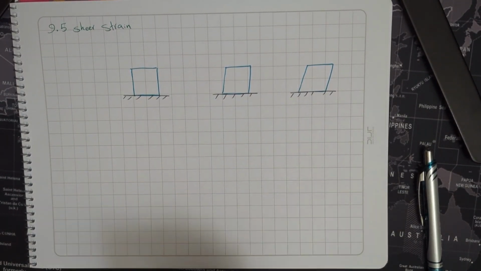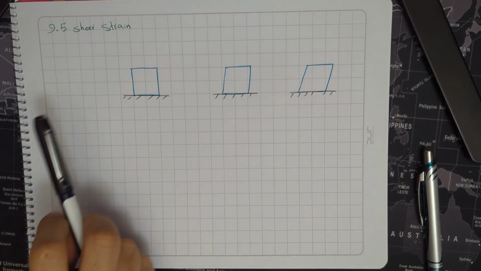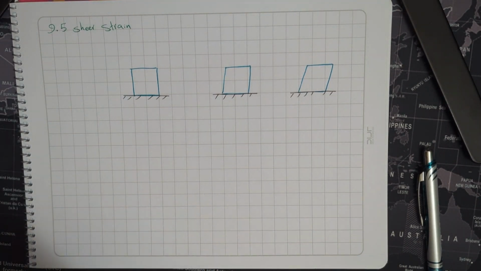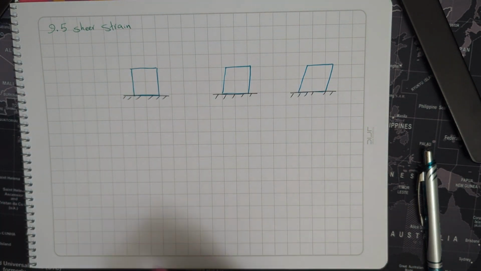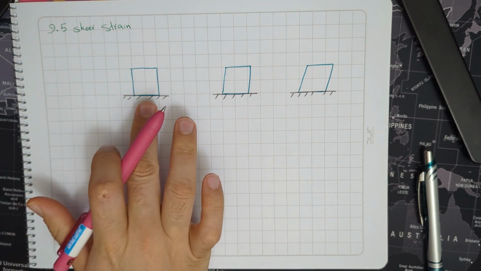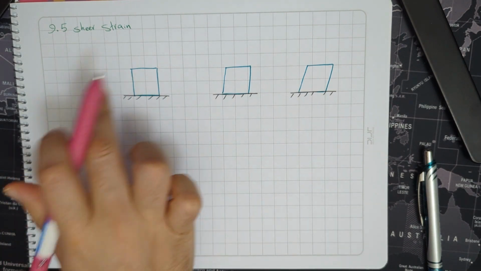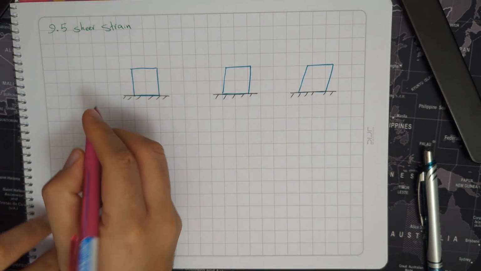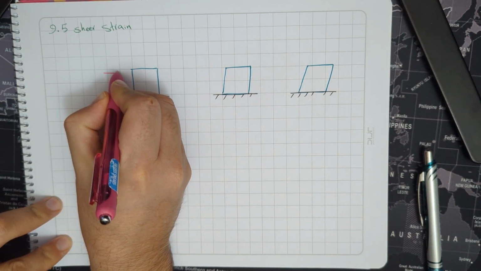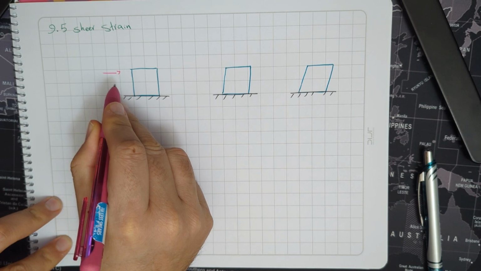Alright, as we talked about before, the strain is the deformation of the material. And now we want to talk about shear strain. Okay, for example, if we have a block on the ground, if there is a force in this direction, what's gonna happen?